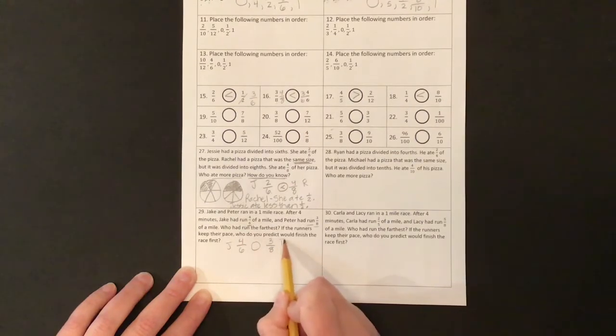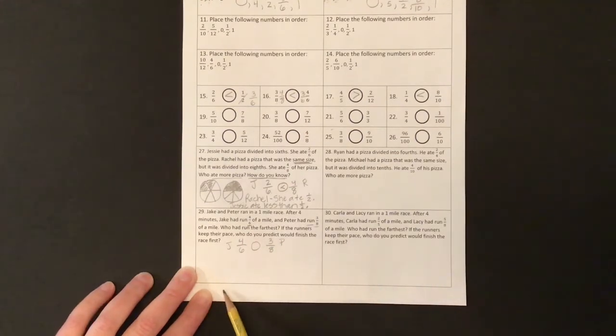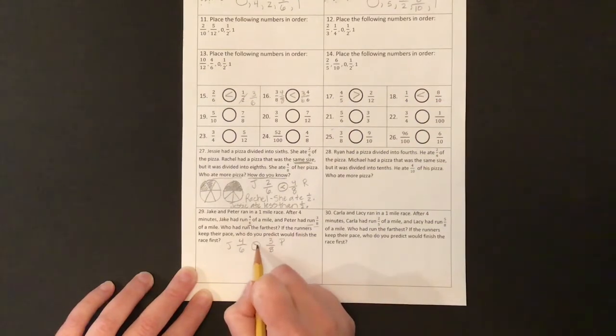Who has ran the farthest? This really comes down to which fraction is over half and which fraction is just under half. I know that 4/6 is 1 piece over 3/6. 3/8 is just under the halfway point. So Jake has ran farther than Peter.